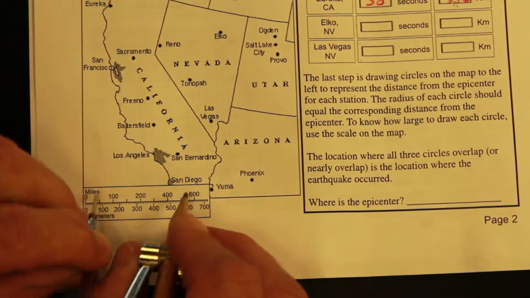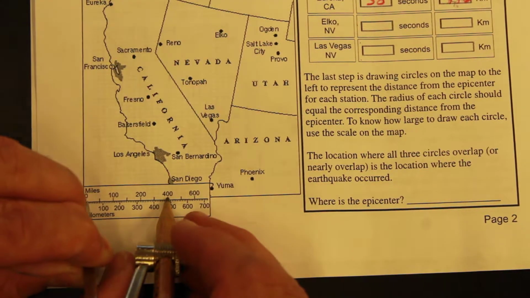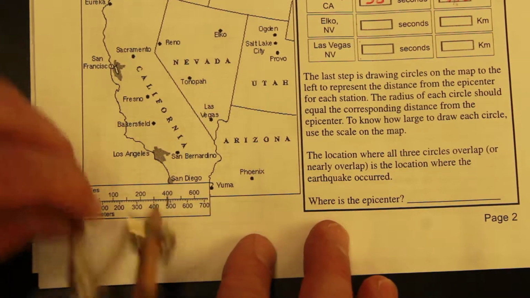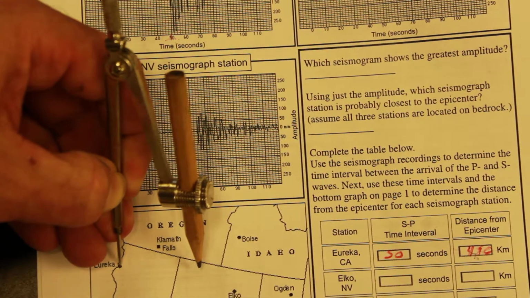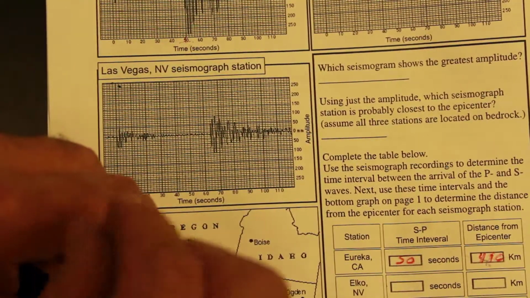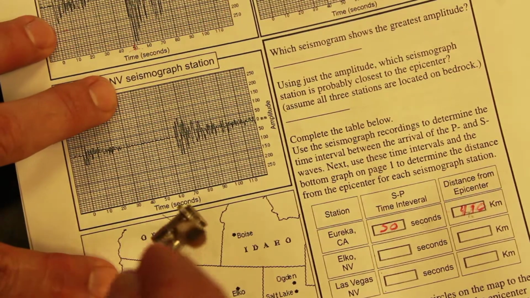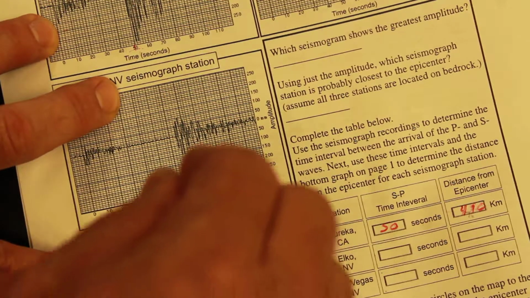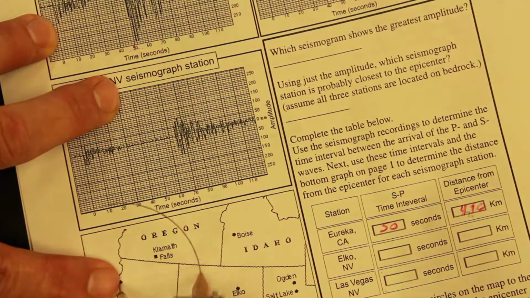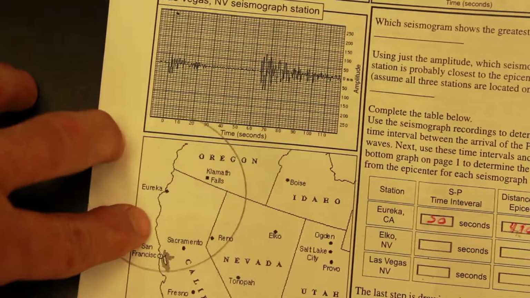So if I set my compass to 490 kilometers, like so, and then I go up to the map and I put my pin at Eureka, California, and then if I proceed to draw a circle on the map, that is going to give me all the points that are 490 kilometers away from Eureka.